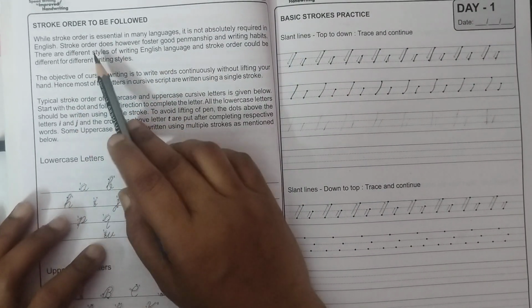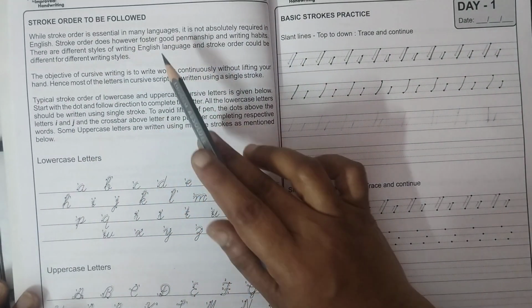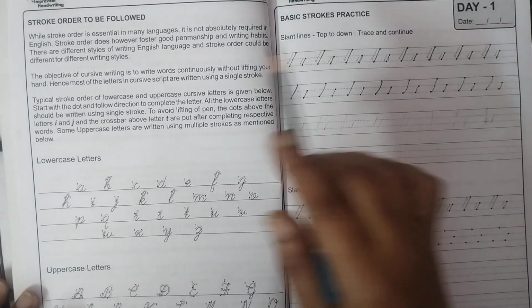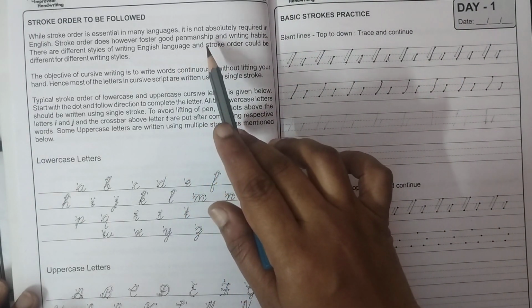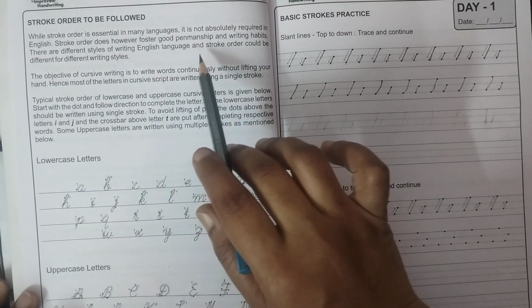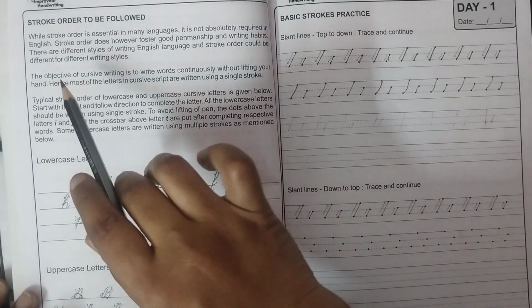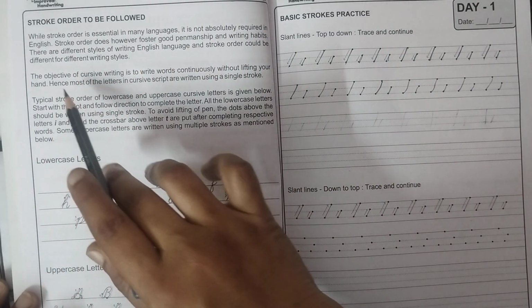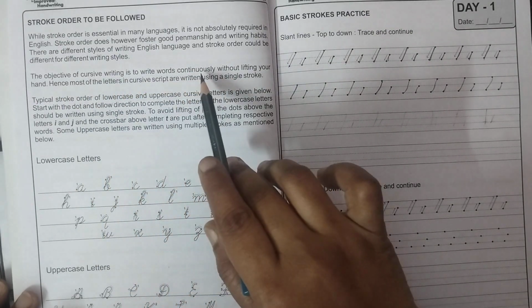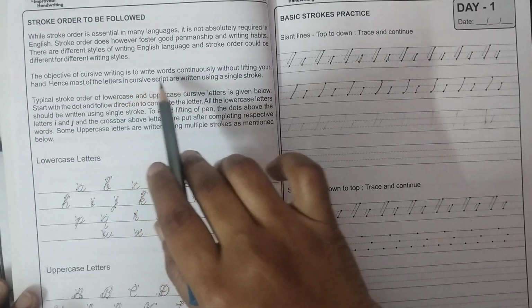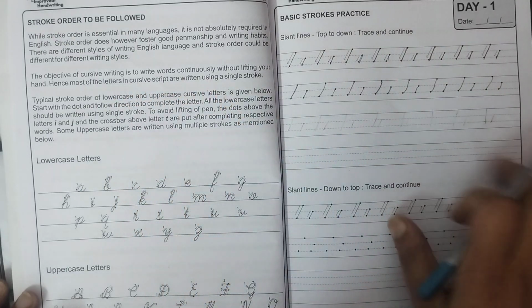While stroke order is essential in many languages, it is not absolutely required in English. The stroke order does, however, foster good penmanship and writing habits. There are different styles of writing the English language, and stroke order could be different for different writing styles. The objective of cursive writing is to write words continuously without lifting your hand. Hence, most of the letters in cursive script are written using a single stroke. Okay, let's begin.